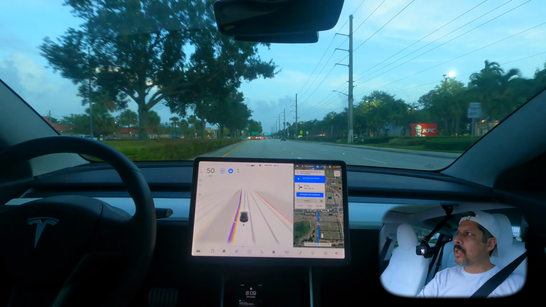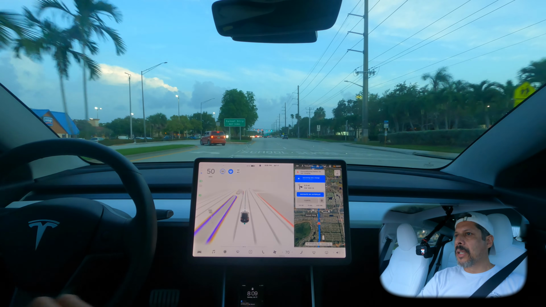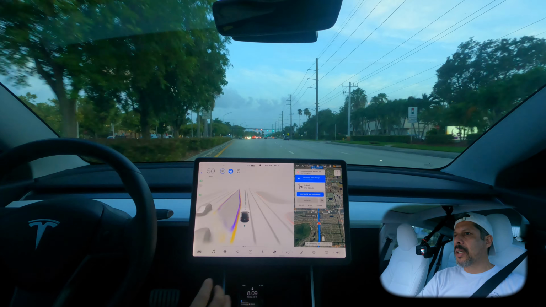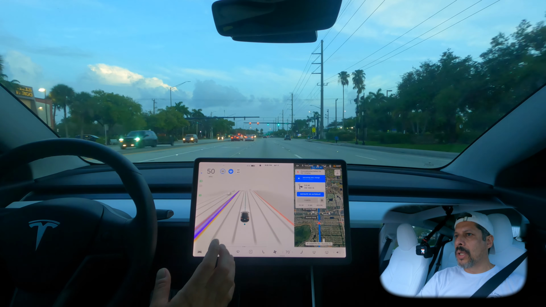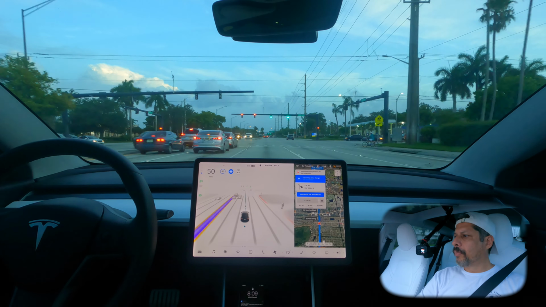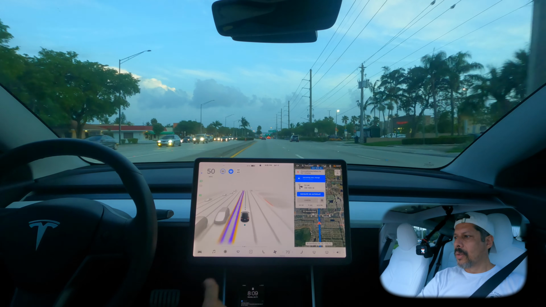Our destination is about 3.5 miles down the road, and it's going to be on the right side. So I'm expecting the car to change eventually to that lane. Oh, you see the people on the screen, pretty cool. All the traffic.